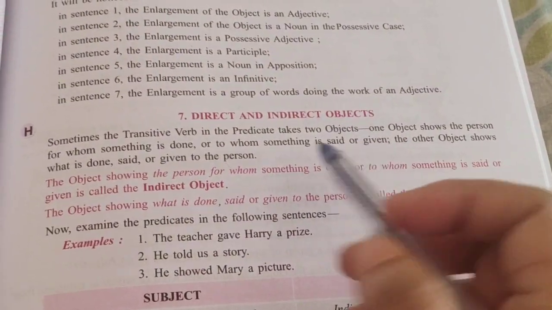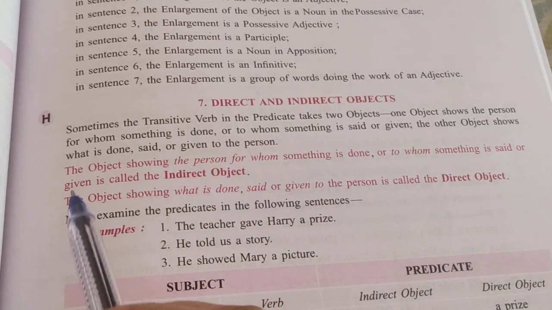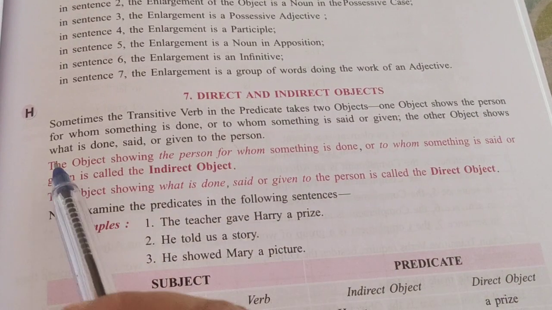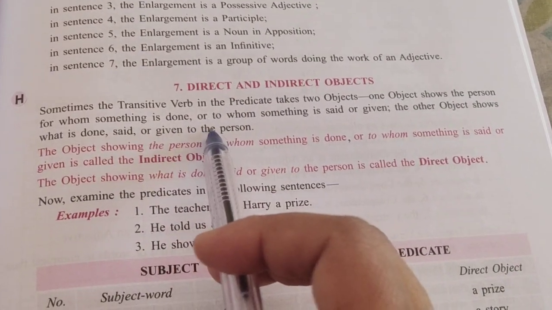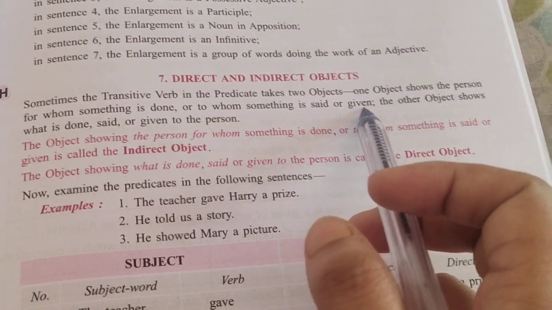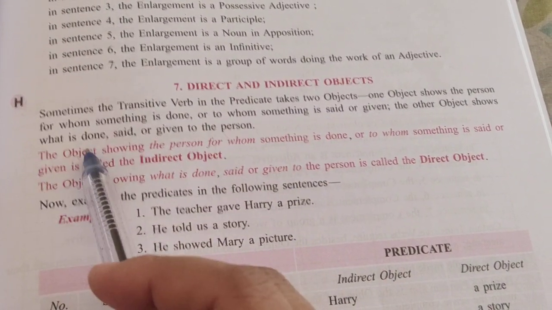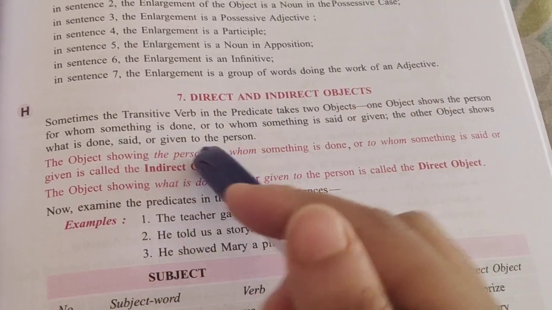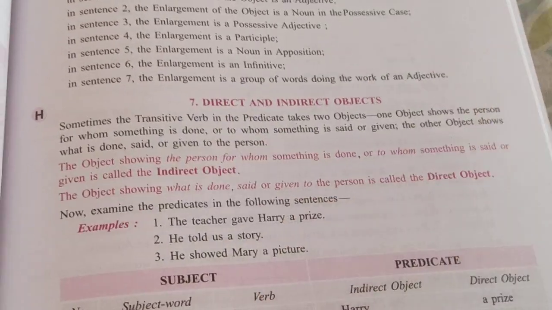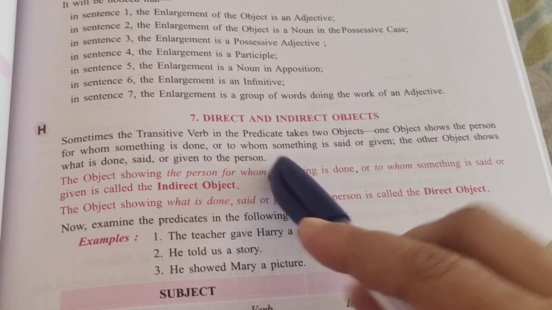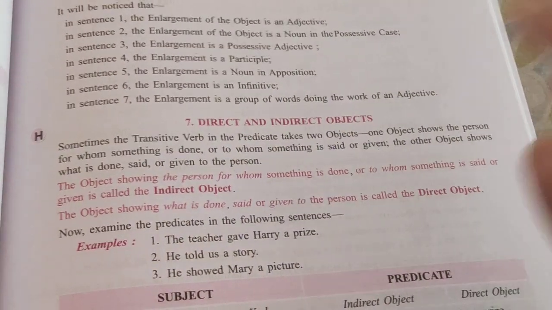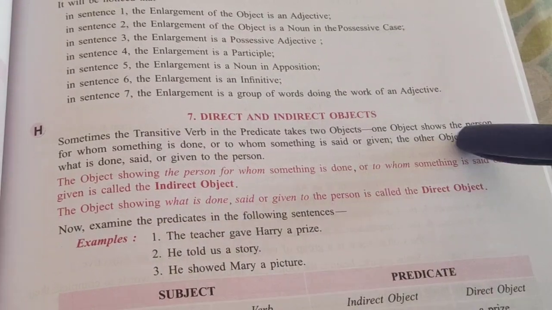Next, I'm going to the next part, direct and indirect objects, right? Sometimes the transitive verb in the predicate takes two objects. One object shows the person for whom something is done, or to whom something is said or given. The other object shows what is done, said, or given to the person. What is written there? Transitive verb, you remember, in the predicate portion takes two objects: first object, second object.